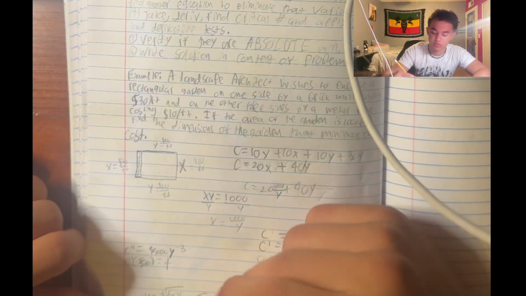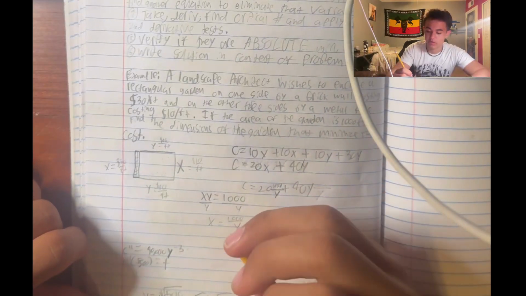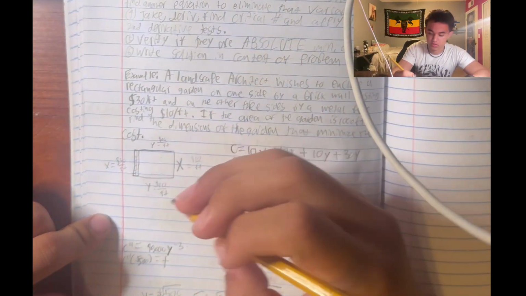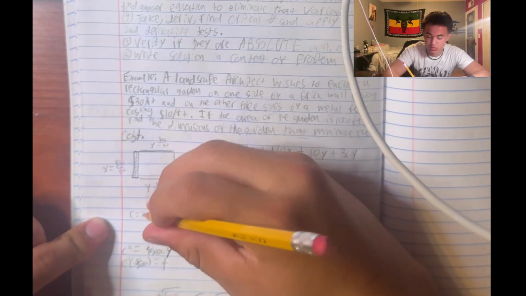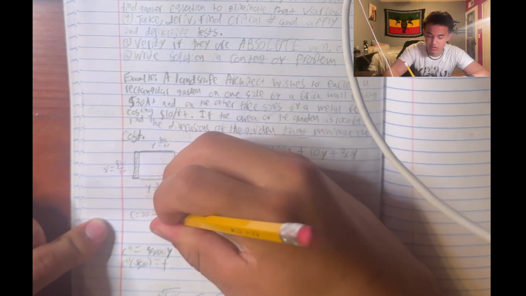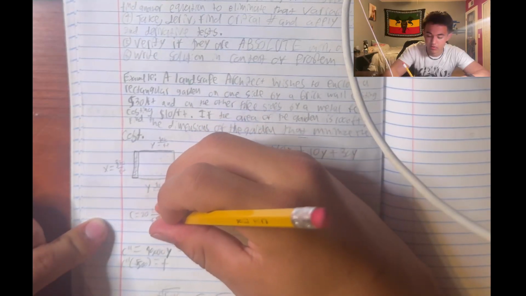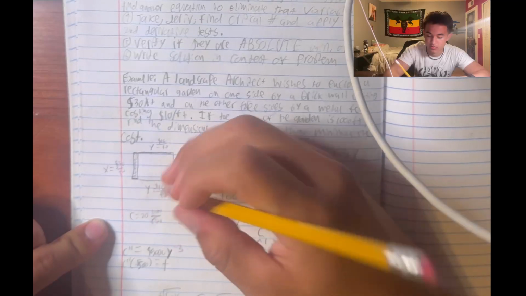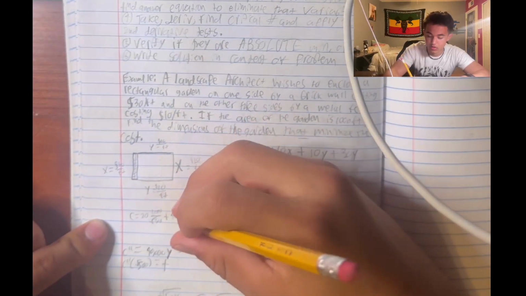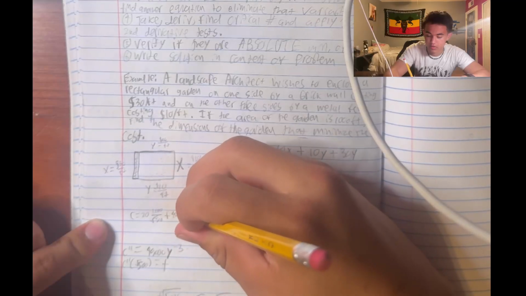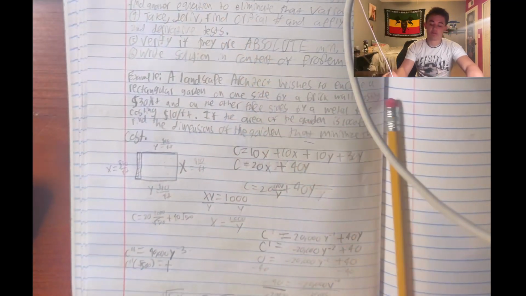Which means that this would be an absolute minimum. So now we're going to plug that into our cost equation. So C is equal to 20 times 1,000 over square root of 500 plus 40 times square root of 500. Now I'm going to go get my calculator and calculate that out.